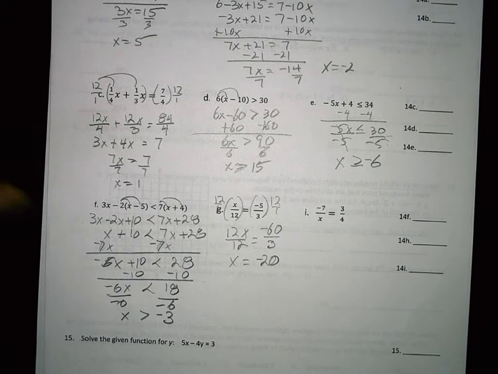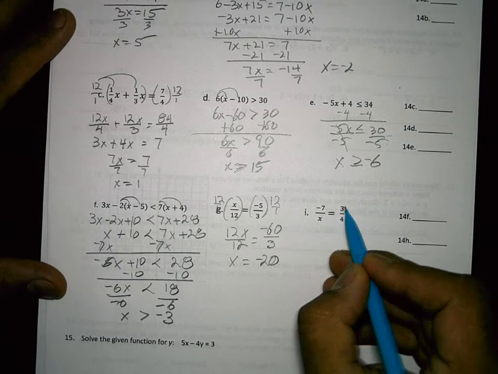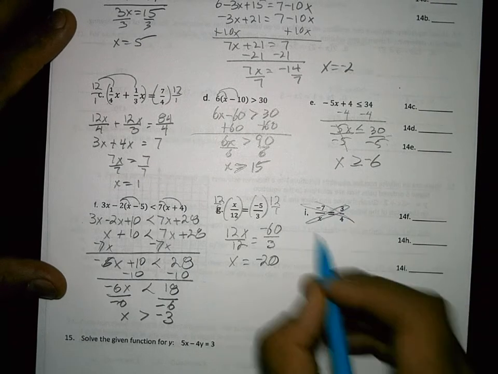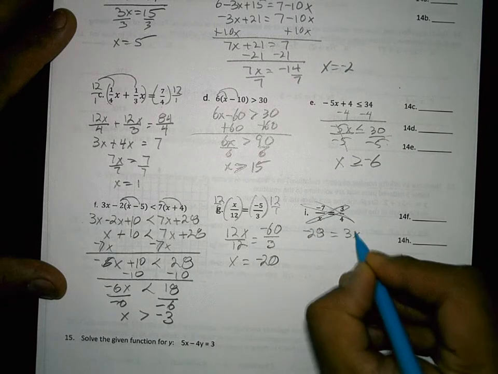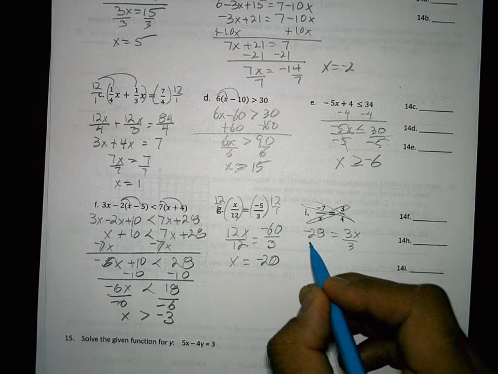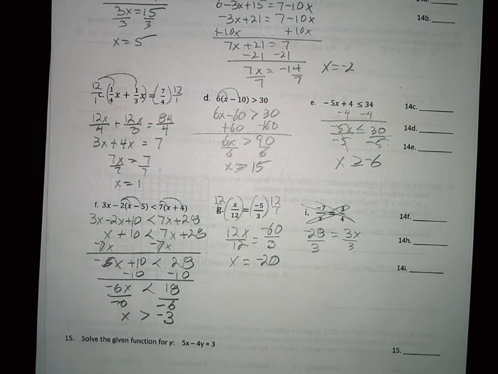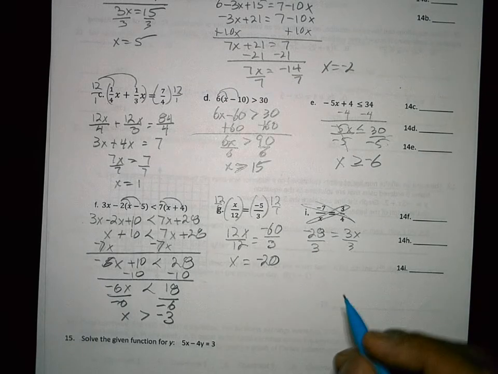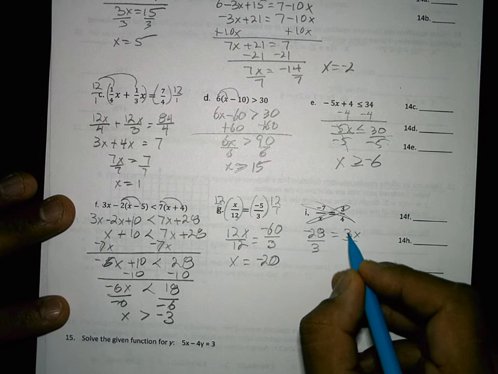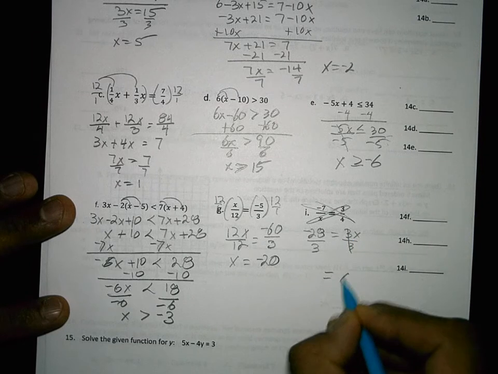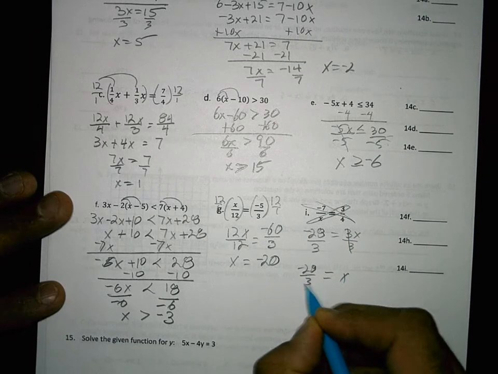So for this one, I'll do the cross products. I multiply straight across, and I get 28 equals 3x divided by 3. All right. And this one doesn't divide evenly. That's fine. I get x equals negative 28 over 3.